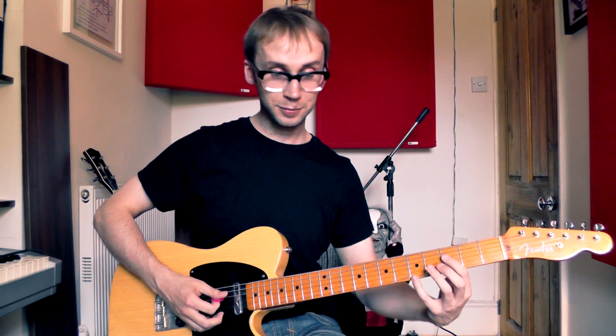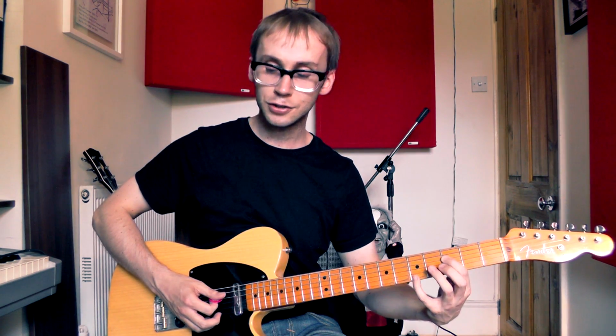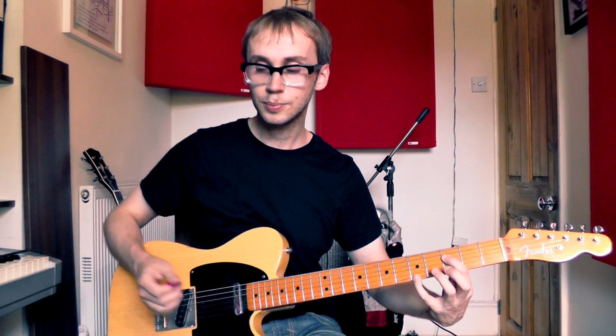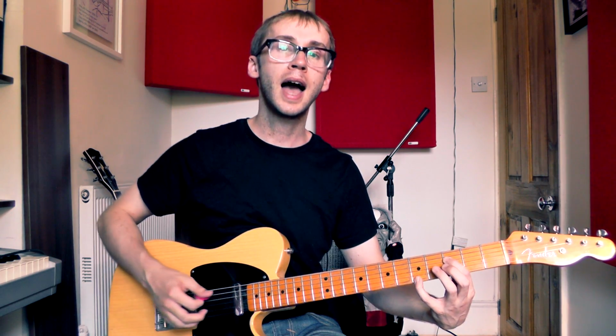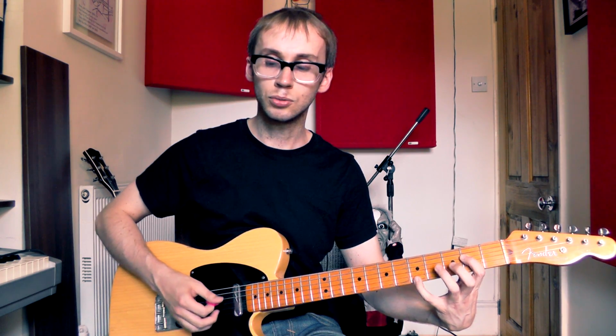Then on the next beat I'm going down to the 3rd fret on the D string. I'm playing the 2 strings together and then just the top string. And then I'm going down to the 2nd fret on the D string and playing them both together. So let me just play that whole turnaround slowly.